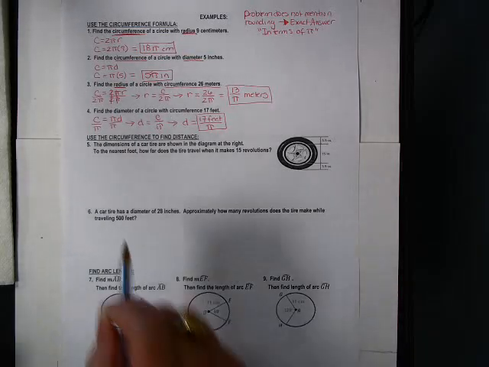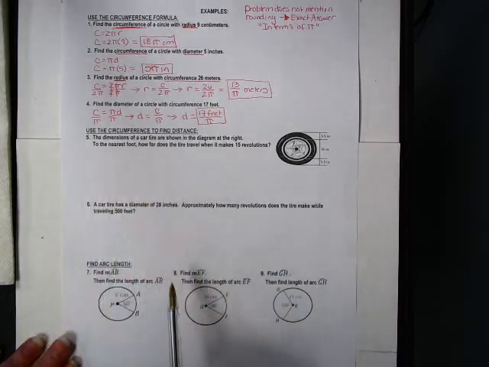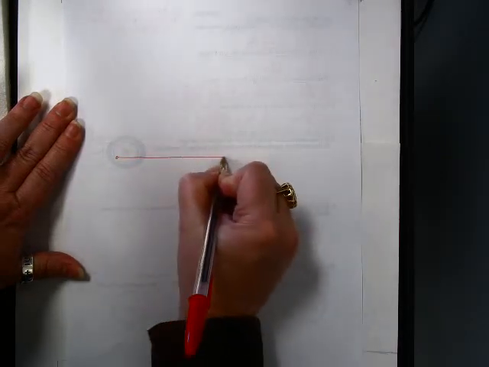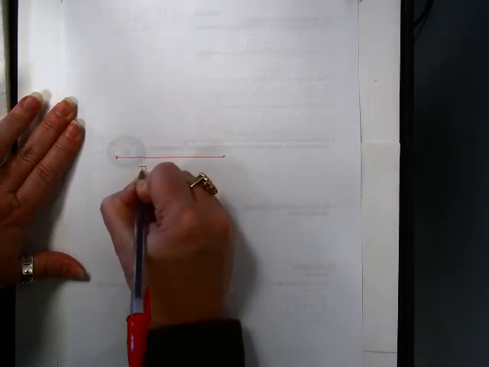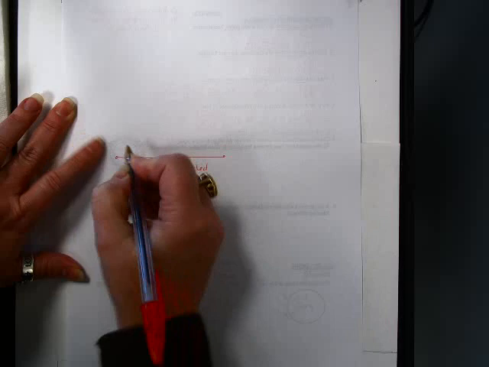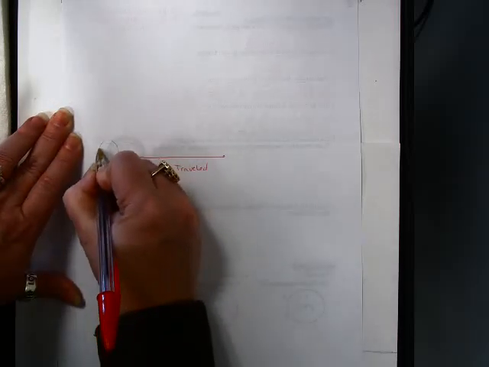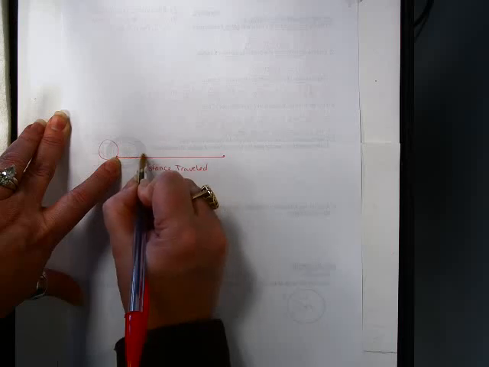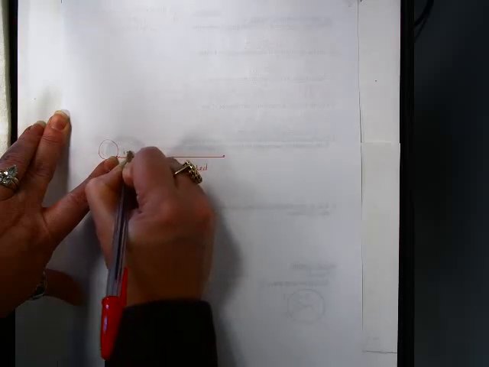Alright, next. Use circumference to find distance. Okay, well, distance traveled, when you are traveling, I'm going to write this on the back. When you're traveling, this is your distance traveled. And you're in a car, and you've got your wheel here. When you go a certain distance, the circumference of the wheel, from the starting point all the way around to the end point, if it ends here, then that's going to be called 1 revolution.